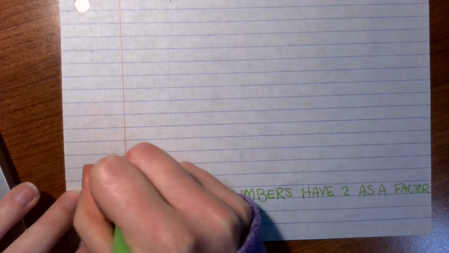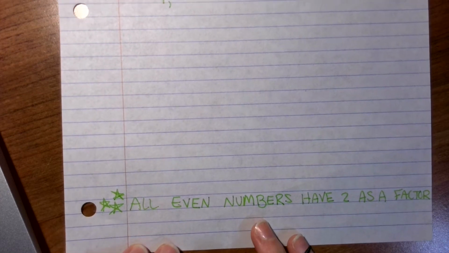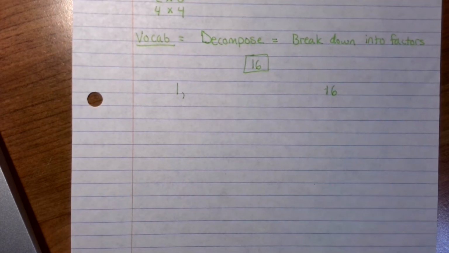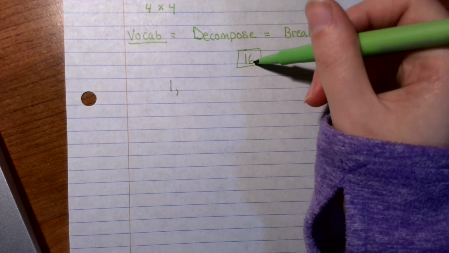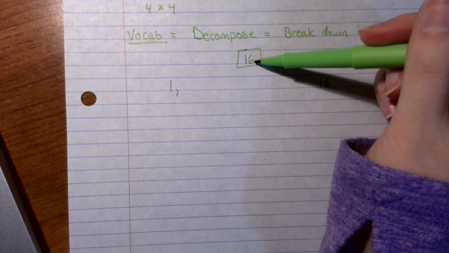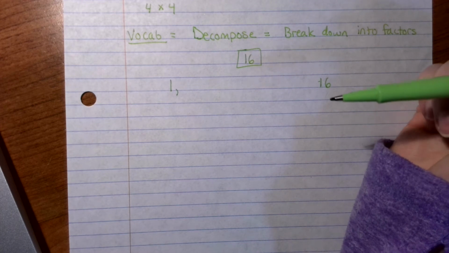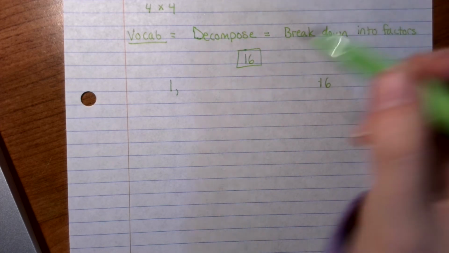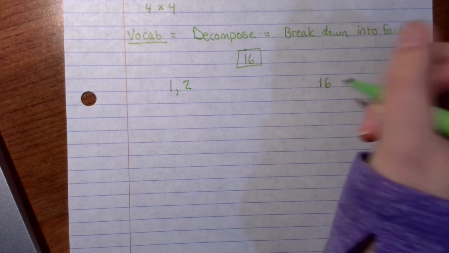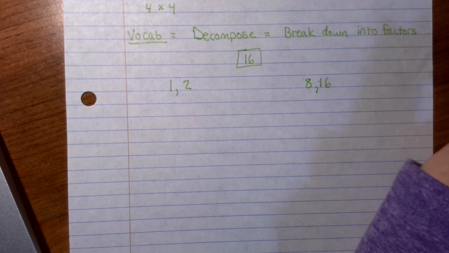Super duper important. If your number is even, you look at the ones place and ask, is that an even number? Even numbers are 2, 4, 6, 8, and 0. When I look in this spot, I see the digit 6. 6 is an even number, so I know 16 as a whole number is also divisible by 2. So I write my 2 there, and then over by the 16, 2 times 8 is 16.